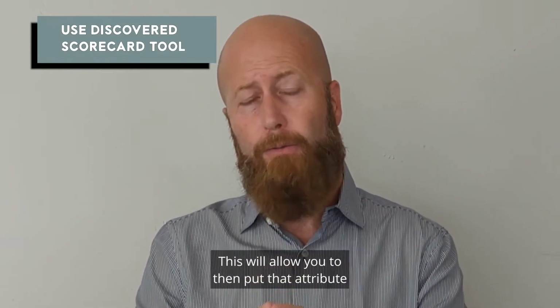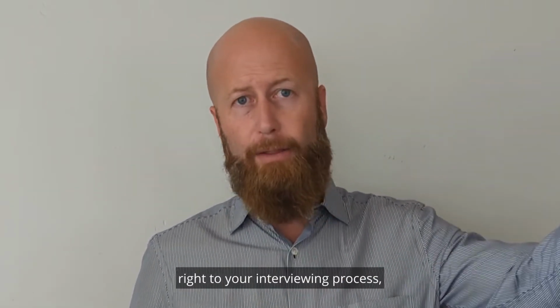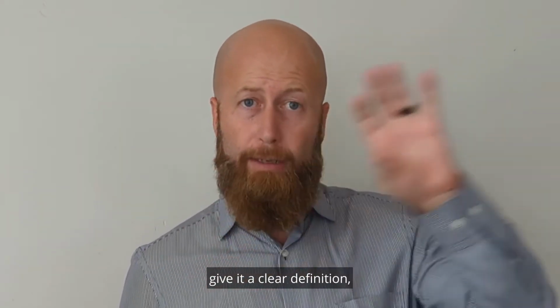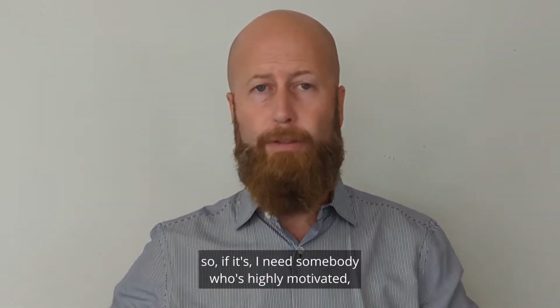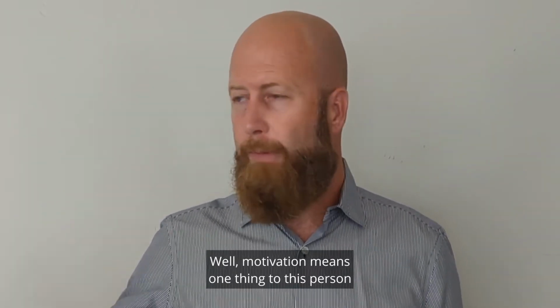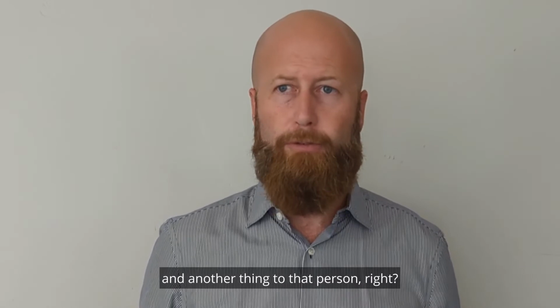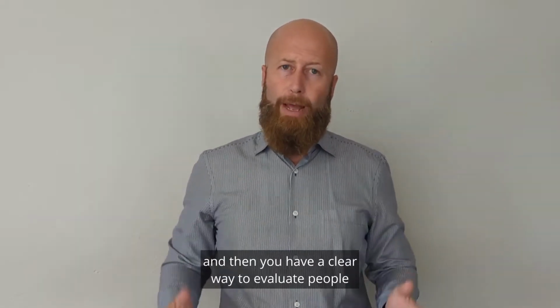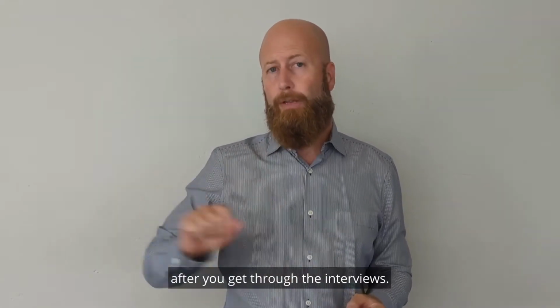This will allow you to then put that attribute right into your interviewing process. Give it a clear definition. So if it's, I need somebody who's highly motivated, well, what does that mean? Motivation means one thing to this person, another thing to that person, right? So give it a definition. Put that in there, and then you have a clear way to evaluate people after you get through the interviews.